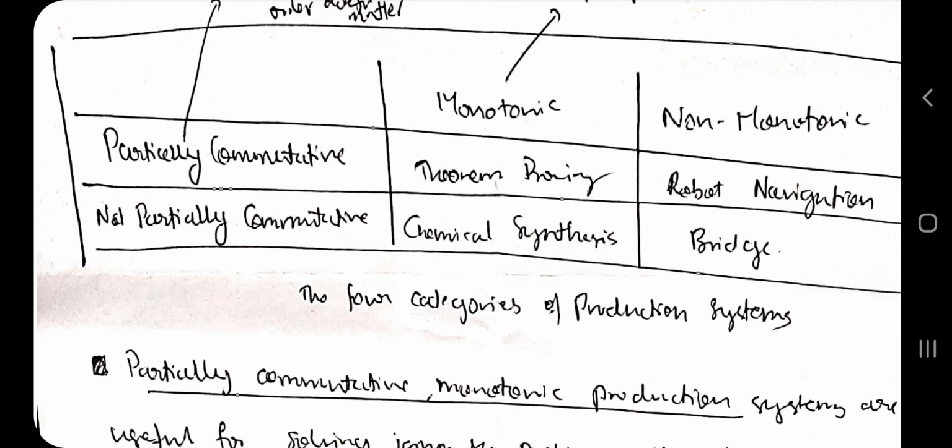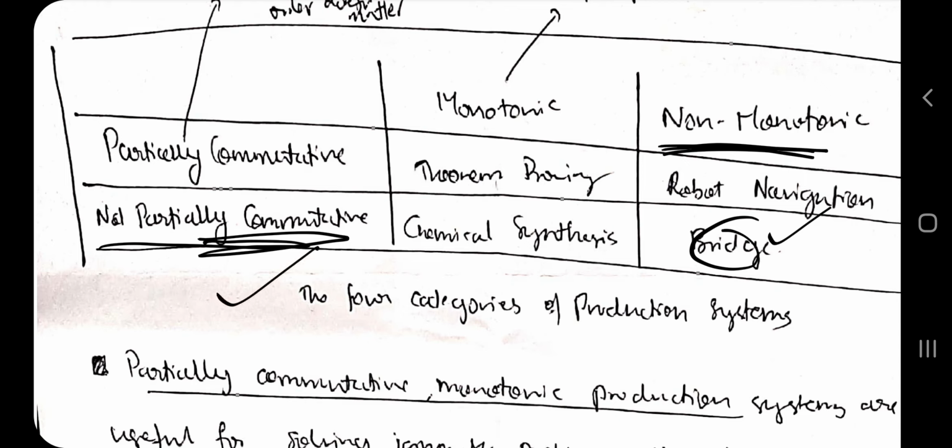Fine. Next we have non-partially commutative and non-monotonic. Bridge is a game. I'm also not sure what it is, but it is non-monotonic as well as non-partially commutative. What it means in other terms is that the order should be followed, as well as it cannot be independent. It is dependent, and the order should be followed. Fine, then only you'll get the correct answer. So it's basically in any complex situations, or when you solve complex problems, the order matters a lot, and everything is not independent. They are closely related to each other, the steps. So it should be done very carefully. We should proceed with the steps very carefully.